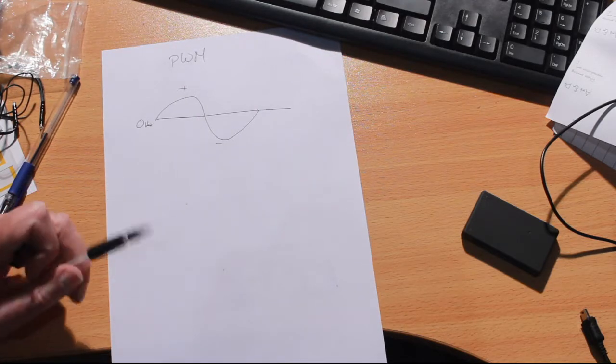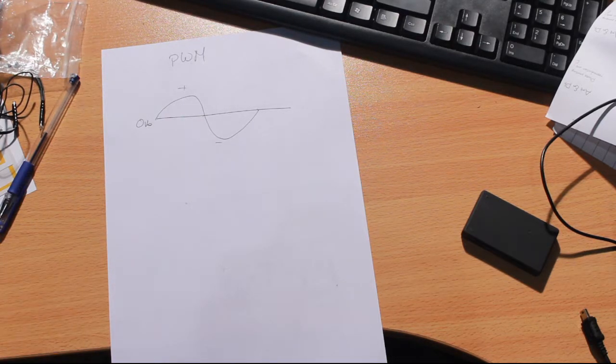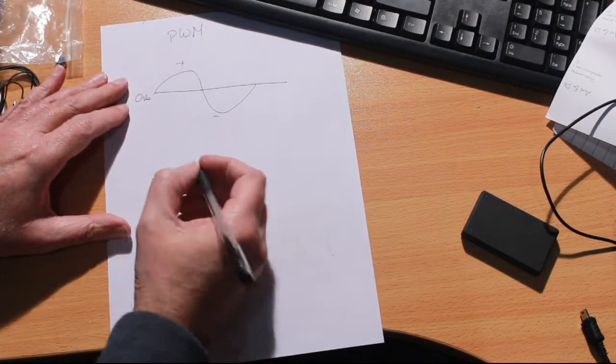Pulse width modulation, take 3. Hi everyone, remember we mentioned pulse width modulation in the last video and I said that's for another video. Well, this is that video, hopefully it's a quick one.